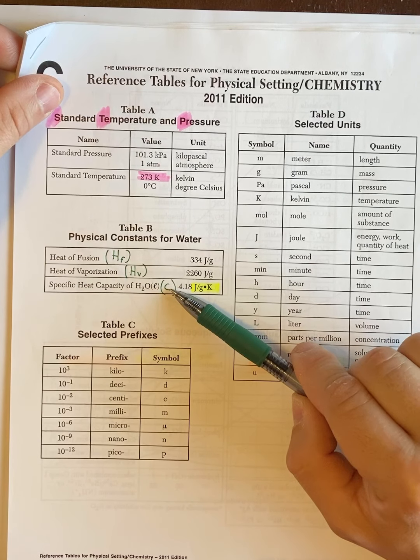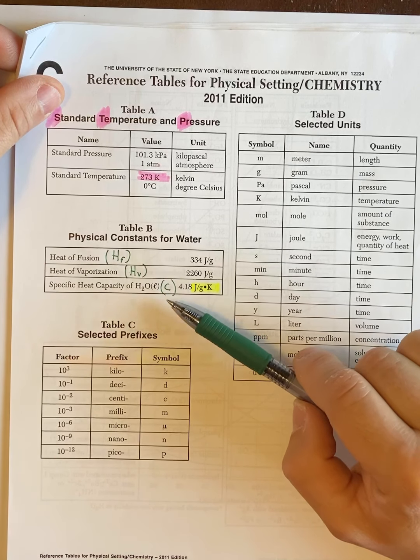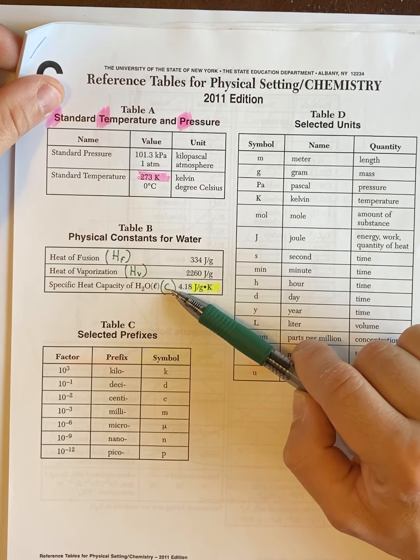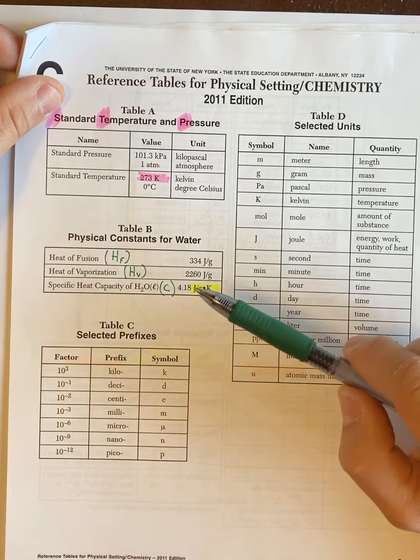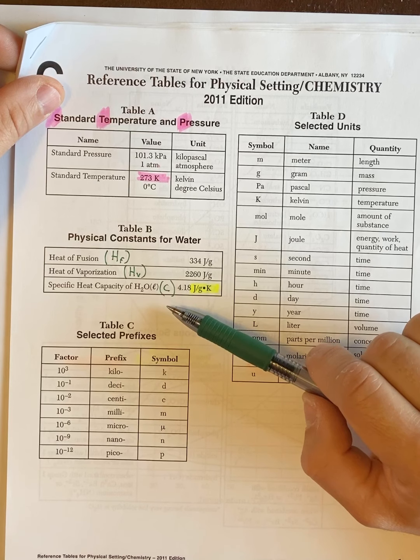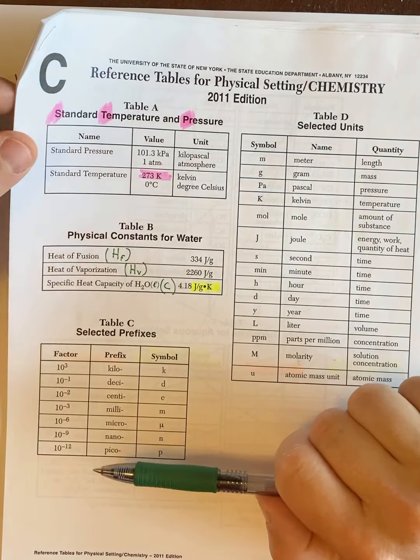Do not confuse the C for specific heat with the C value for temperature. If you're dealing with a chemical formula and they put a C in, they are talking about the specific heat capacity of water or any other material that they're referencing. If they wanted you to use the temperature value, they would put in a T for temperature, not a C. Okay, so that is a common mistake.